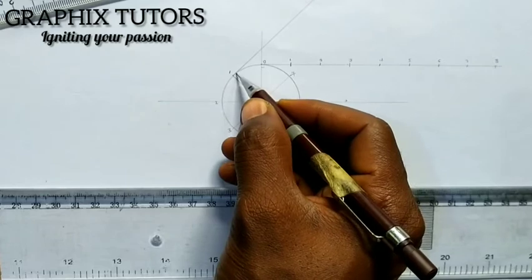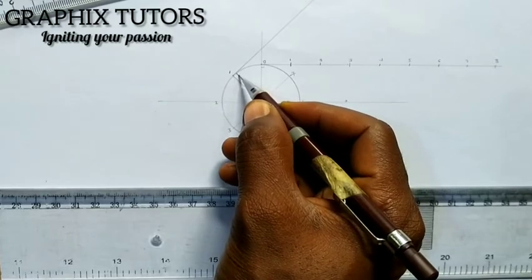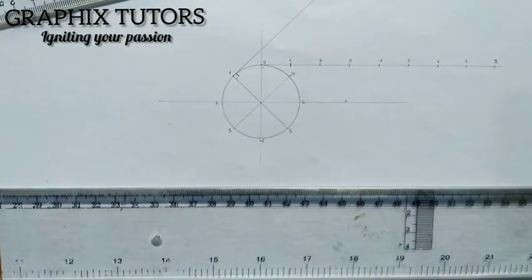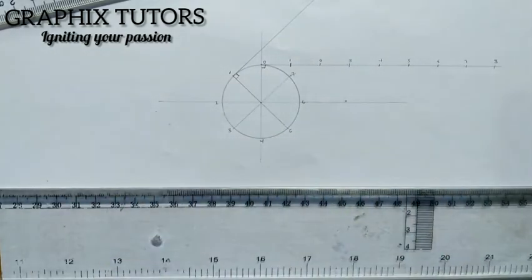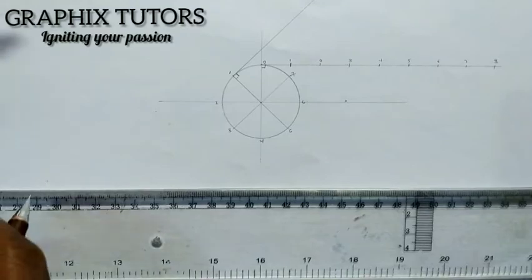If you look at it like this, let me show. It is forming 90 degrees. You can see that. This one too is forming 90 degrees. You can see that. So your tangential line must be 90 degrees to that point.